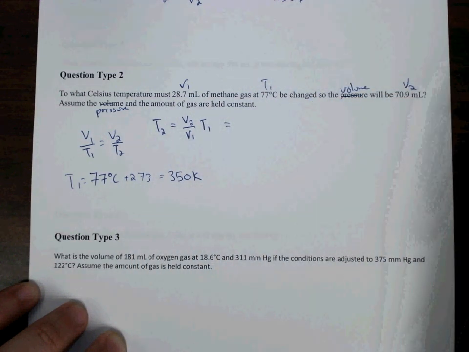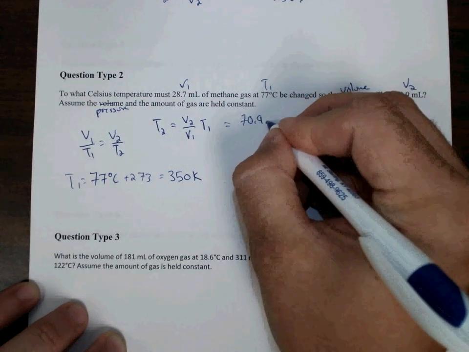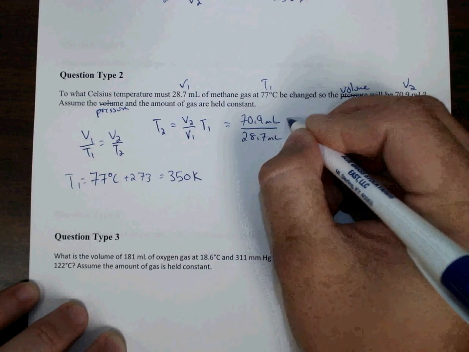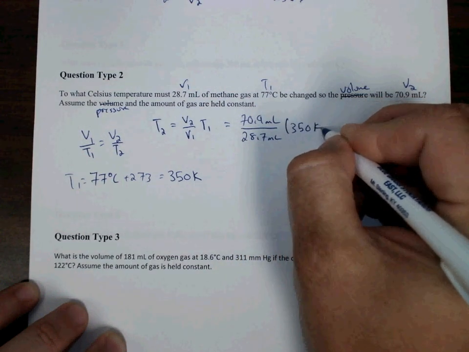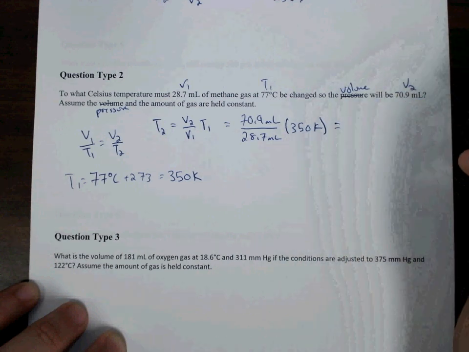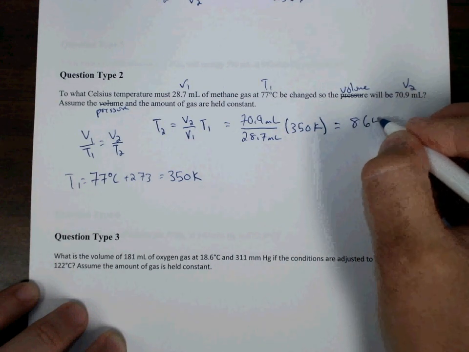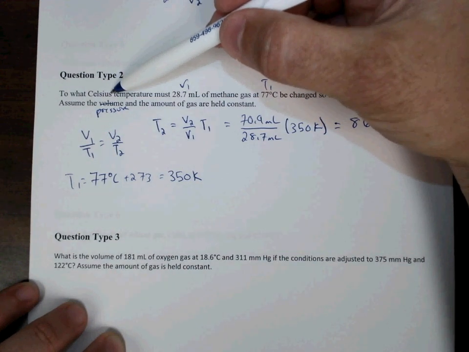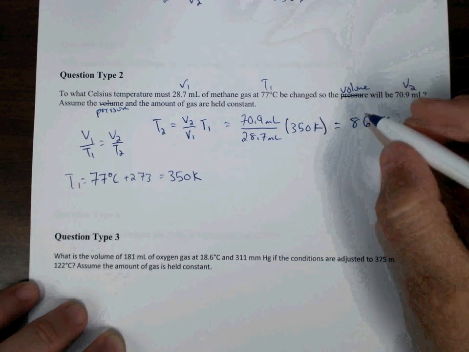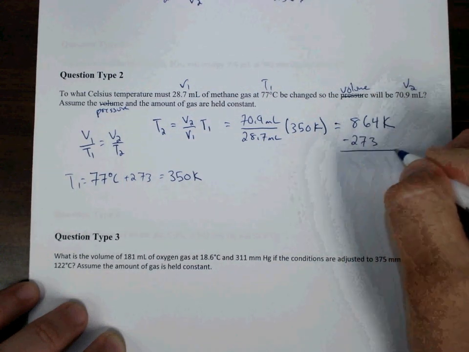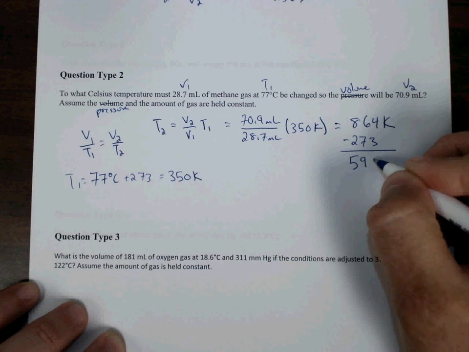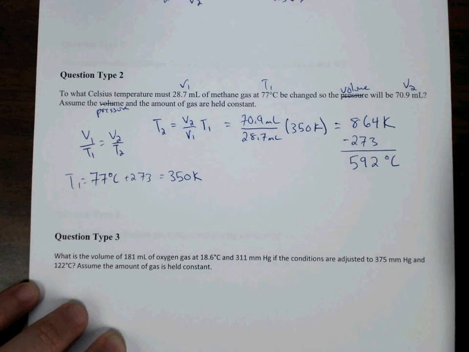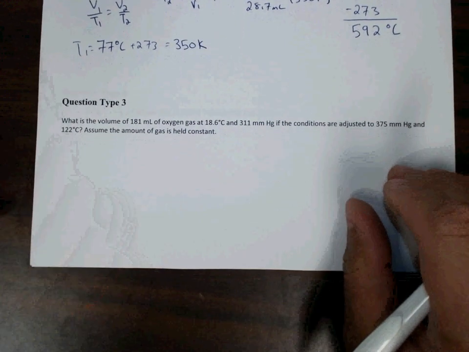So now we can just plug and chug our values in: 70.9 milliliters divided by 28.7 milliliters times 350 Kelvin. Okay, that's going to give us 864 Kelvin. But note, the question wants us to give the answer in Celsius. So now we need to subtract 273 from this answer, and that gives us an answer of 592 degrees Celsius. Okay, so let's go on to question type 3.